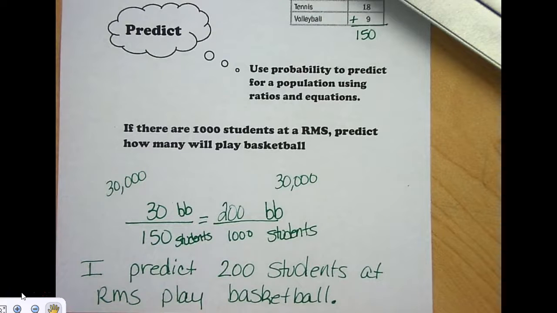All right, seem easy enough? So what you're doing is you're using a survey, you're getting a ratio, and then you're taking that ratio and setting it up as a proportion to make a prediction. So it's all math that we've already done. We're just using it for a different purpose now. Questions?